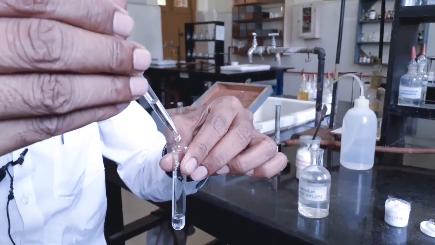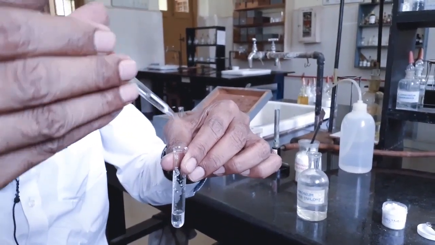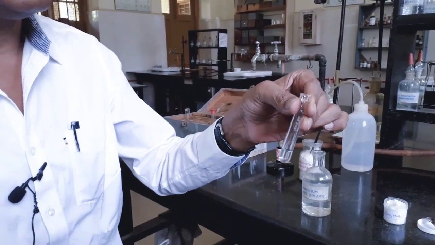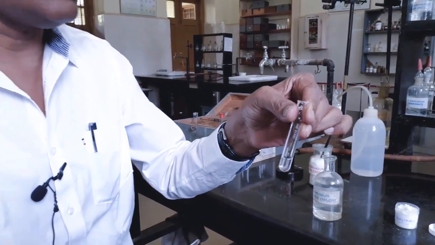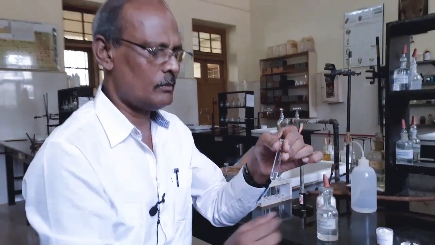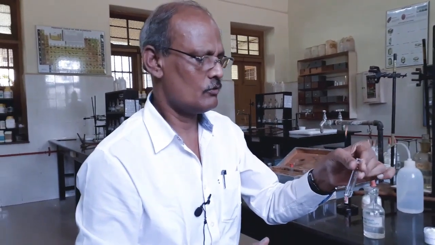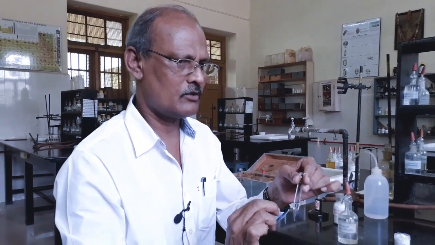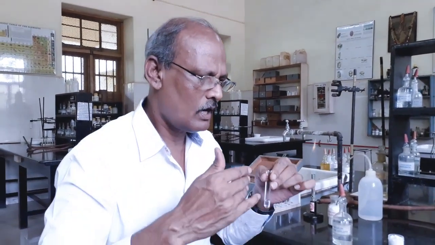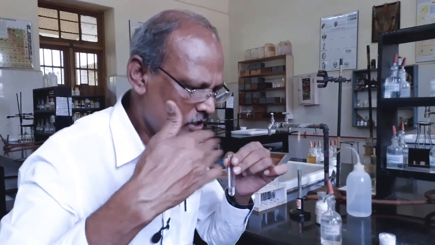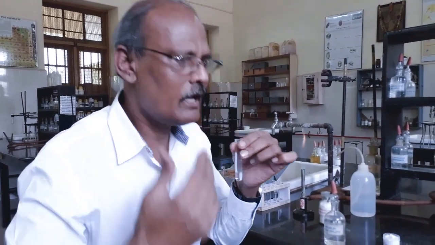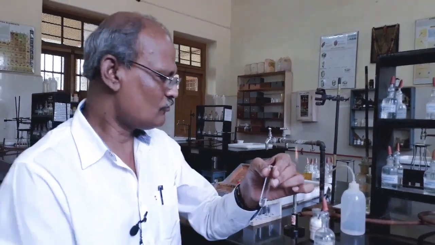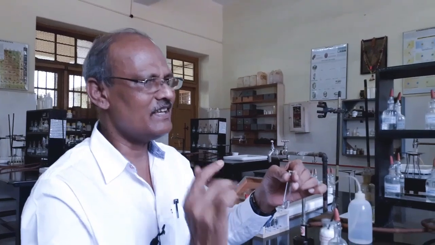Just if we add 2-3 drops of ammonium hydroxide, it should be excess. If not, we have to add some more. Now I have added 3 drops of ammonium hydroxide and I have shaken. Now I have to ensure that the 3 drops of ammonium hydroxide added is excess. For that purpose, I wave the mouth of the test tube and gently inhale. Now I am getting pungent odor.